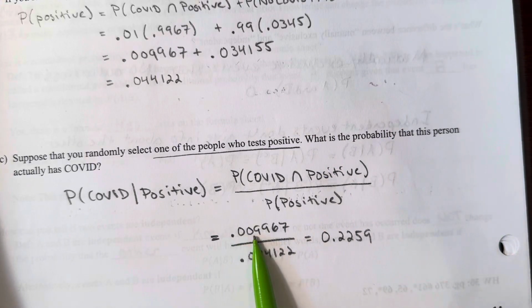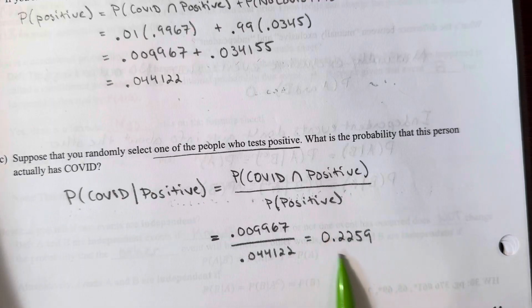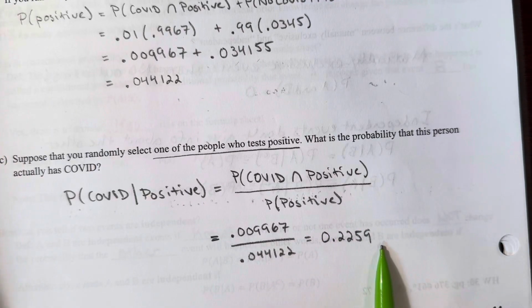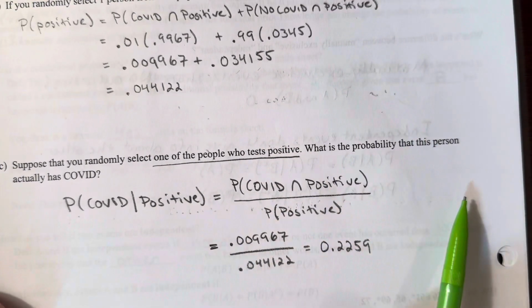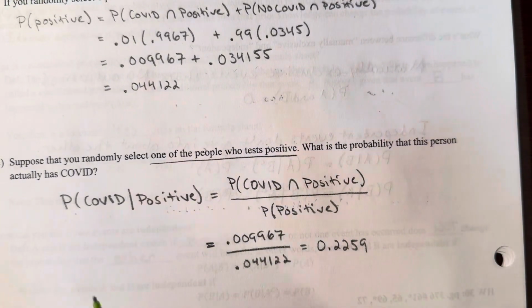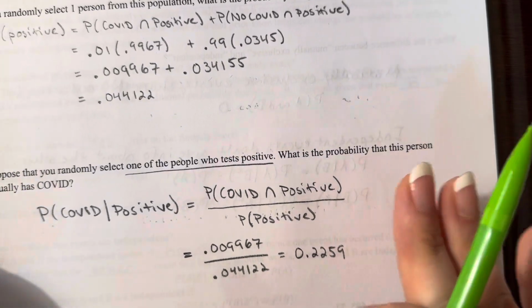That's what I'm going to divide by. If you take 0.009967 divided by 0.044122, you get about 0.2259. So only about 22.59% of people who test positive actually have COVID. And this is something important to consider.